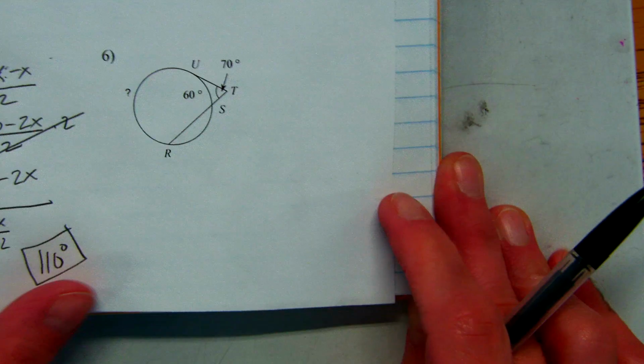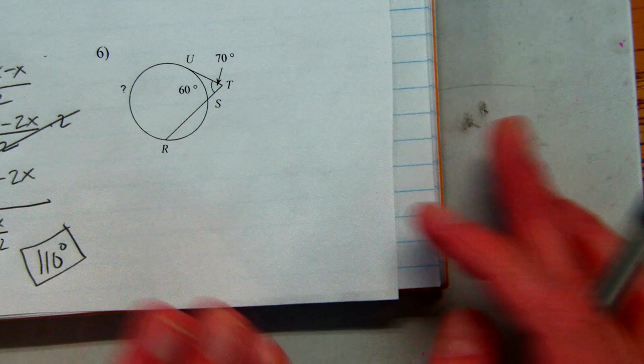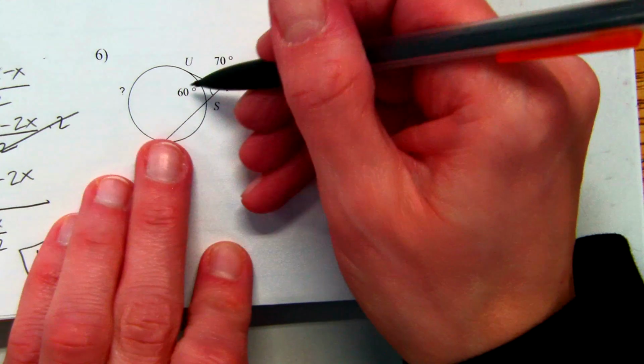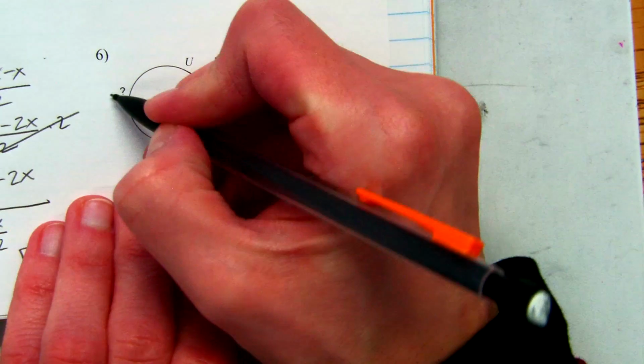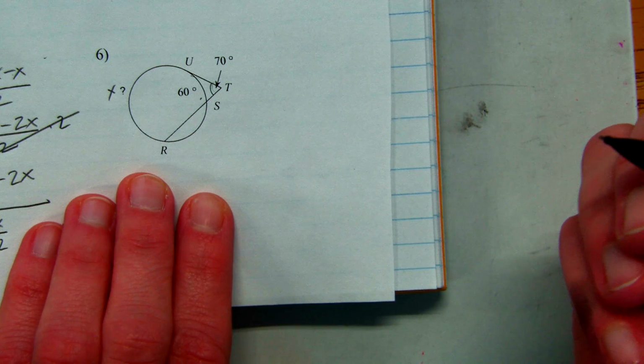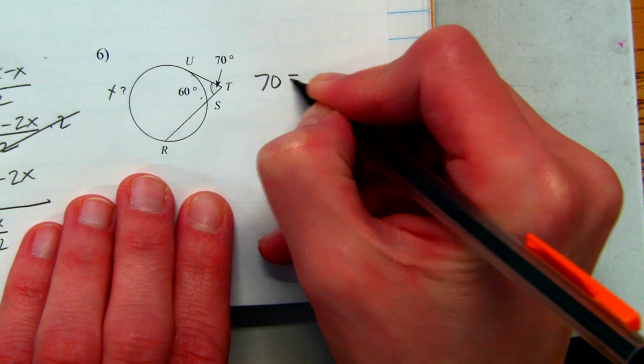Okay, so let's go on to number 6. They're giving us the smaller arc, they're giving us the angle, and we're looking for the bigger arc, so I'm going to call that x. So 70, oh, I forgot to name it.